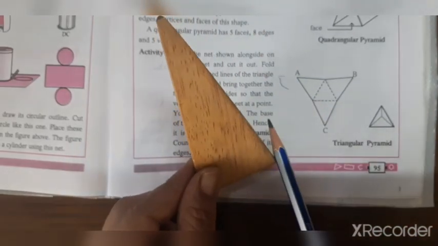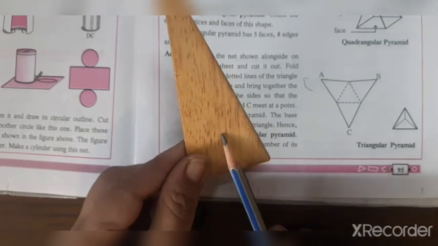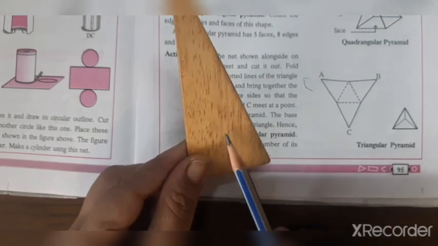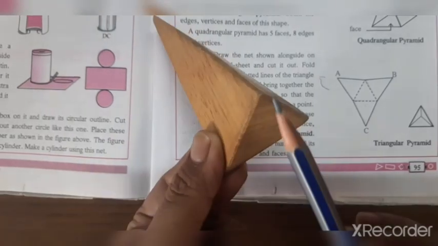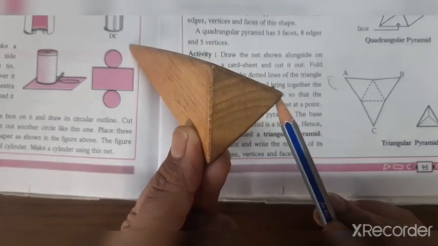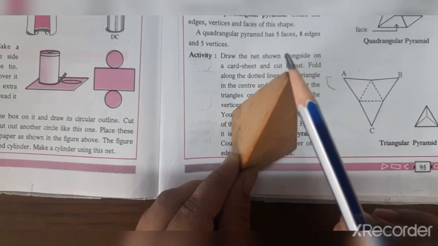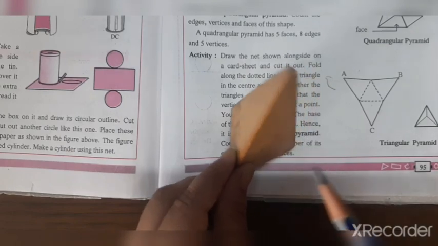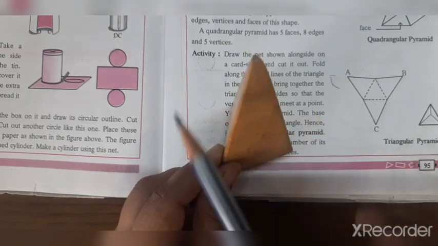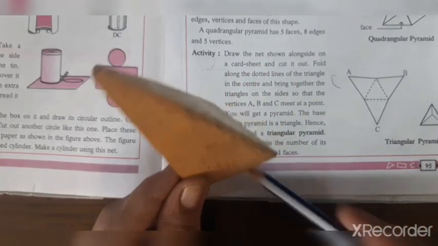Edges means these lines. So there are altogether 6 edges. Then there are 4 vertices. Vertices are these corners. So 3 corners are at the base and 1 corner at the top vertex. And faces, there are 4 faces. 3 standing and 1 down, 4.